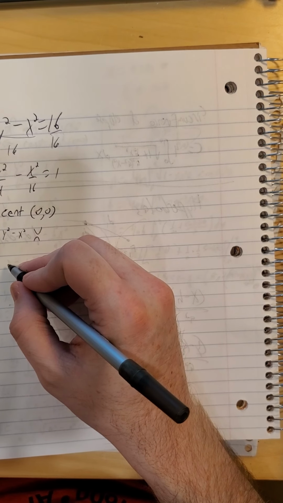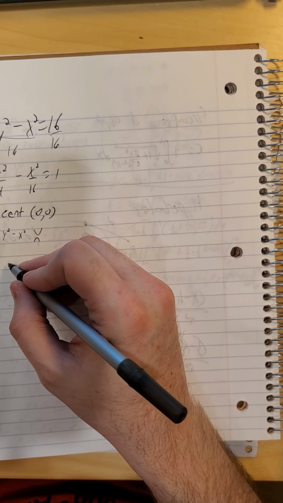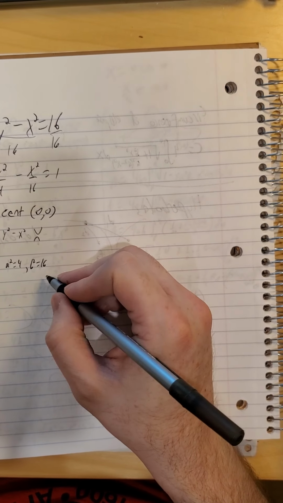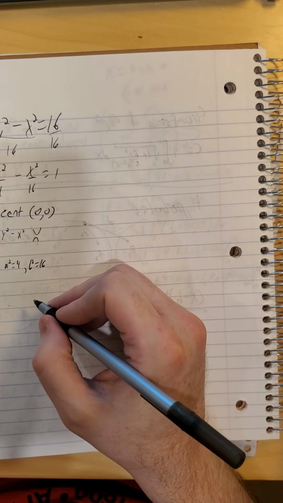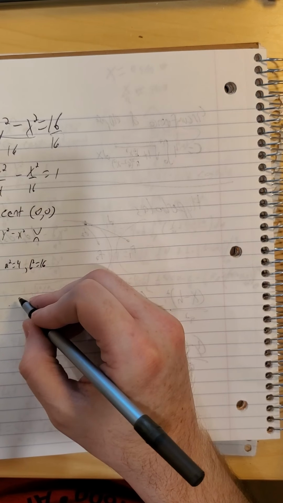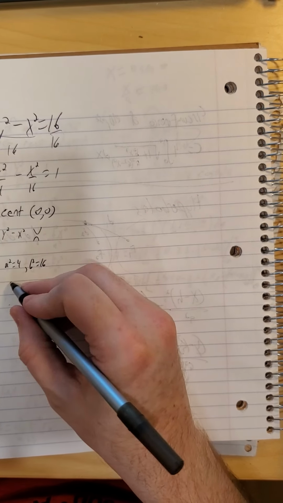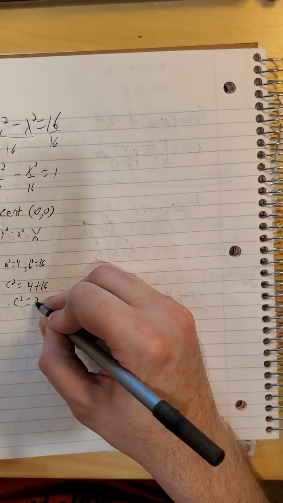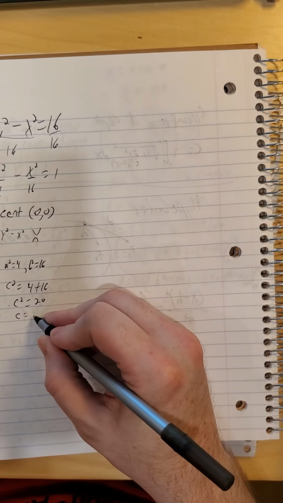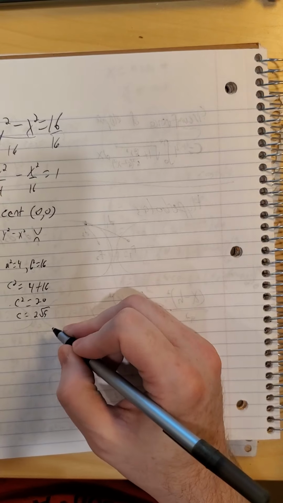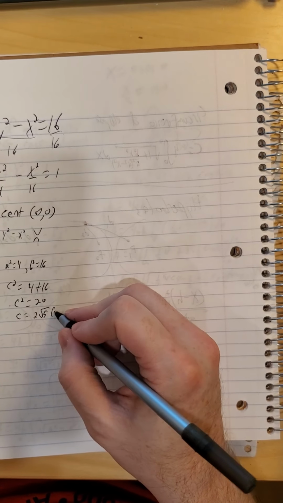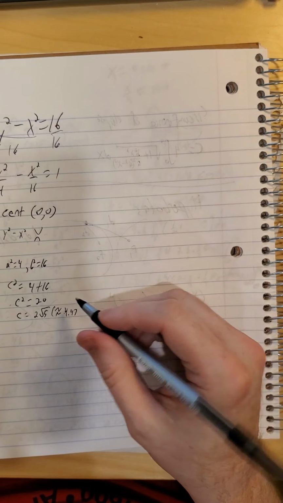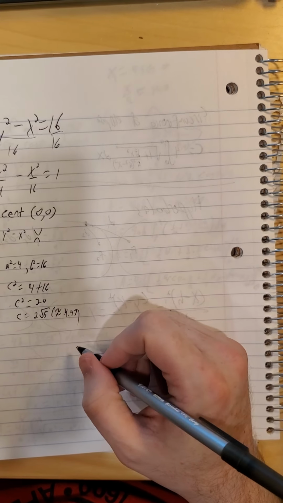Here a squared is 4, b squared is 16. So for our foci, c squared is a squared plus b squared, so 4 plus 16. So c squared is 20, and c is 2 root 5, approximately 4.47. So when we're doing the sketch, we'll go about 4.5 units in either direction.